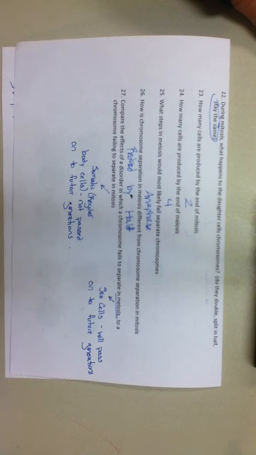Number 26. How is chromosome separation in meiosis different from chromosome separation in mitosis? And we've been saying this over and over again. It's half. You have half the amount of chromosomes coming out of meiosis.